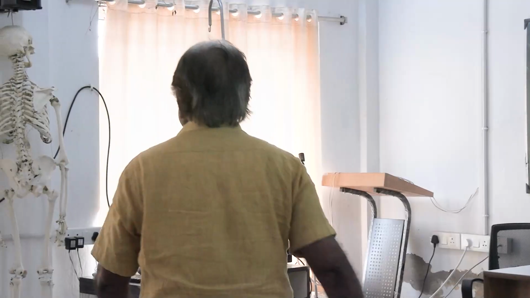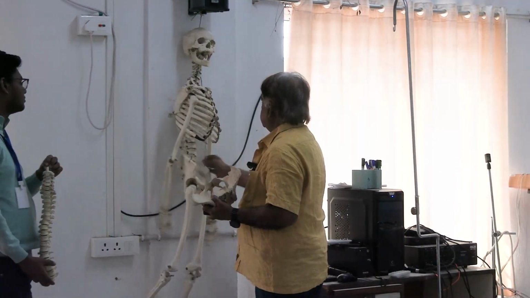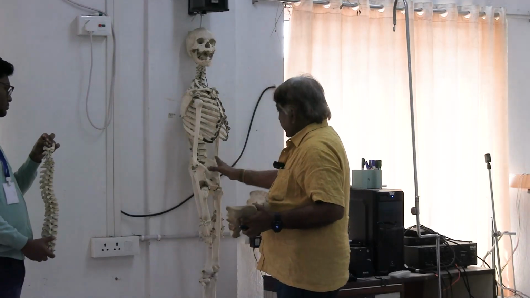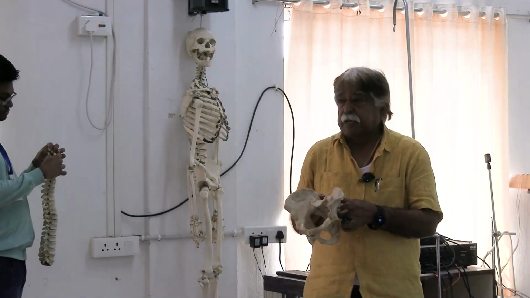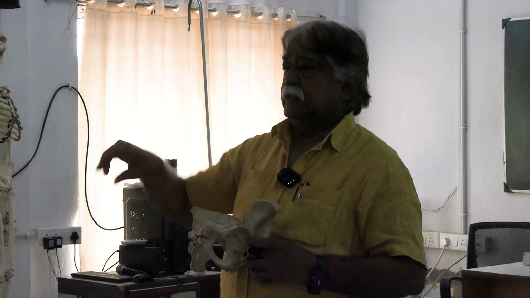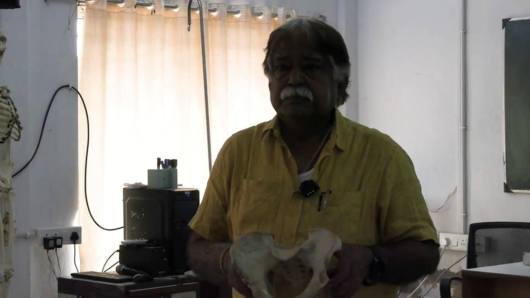Now, see the posture. See, the thing is that you have to hold it like this. You have to hold it in an anatomical position like this, not like this. Then the curvature is lost. But it should be like this. You don't hold it like this.